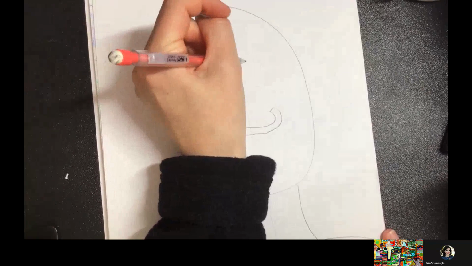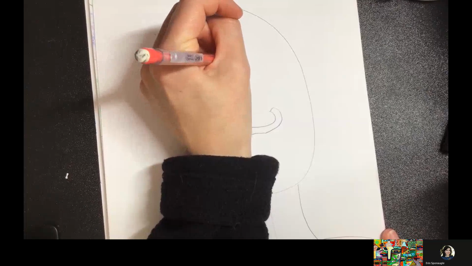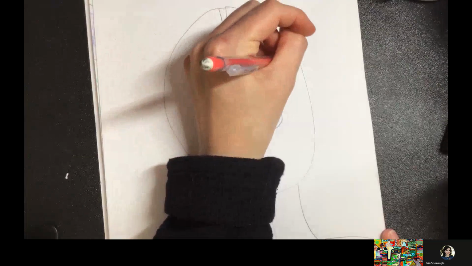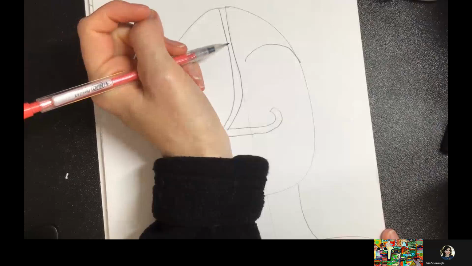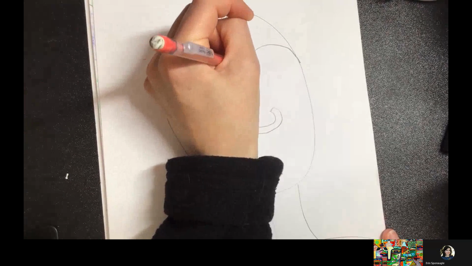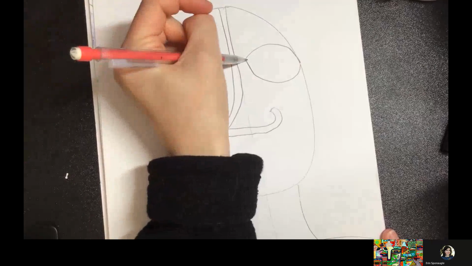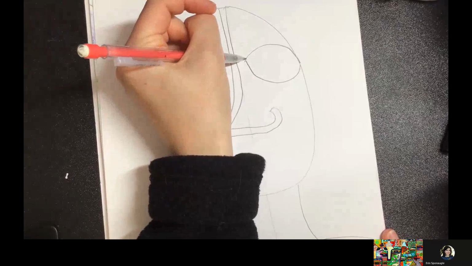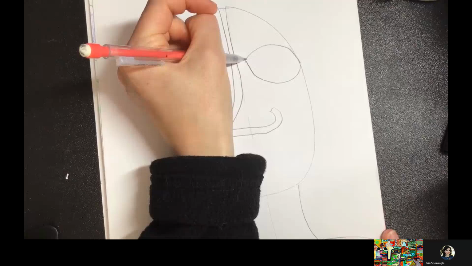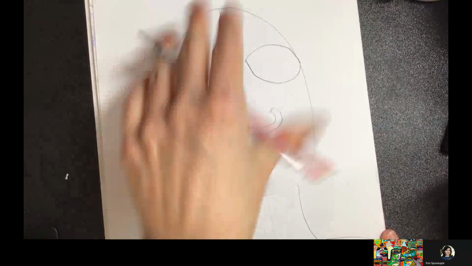So I'm going to start here, and this eye, I'm going to draw a curved line going up like that. And then I'm going to draw another curved line going down in a teardrop shape. And I want my eye. You could also just draw a circle if you wanted to, but this is kind of like an oval shape going in a different direction than the head.